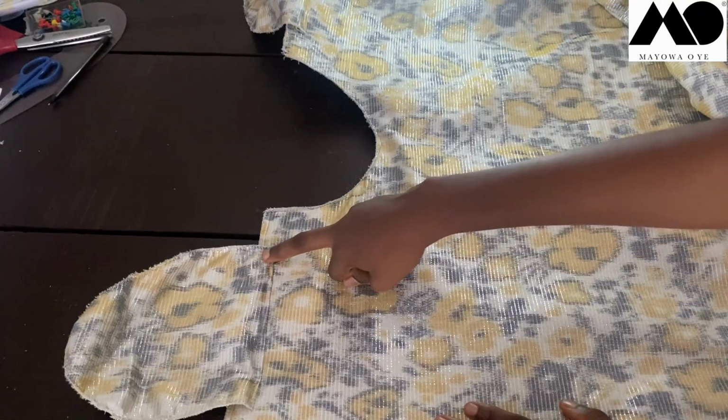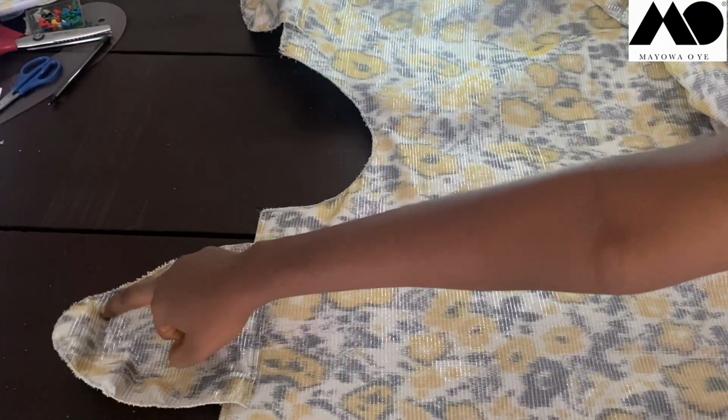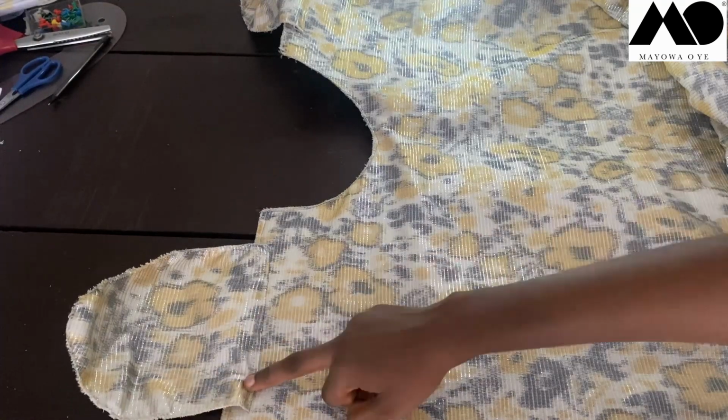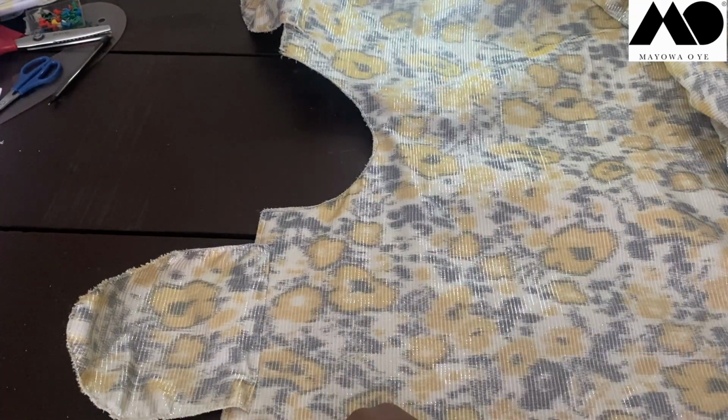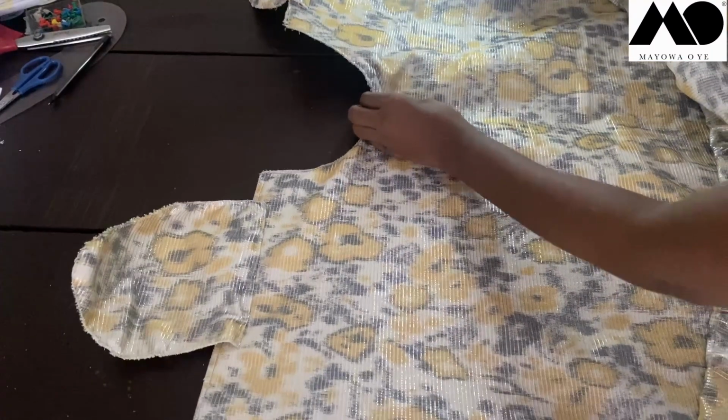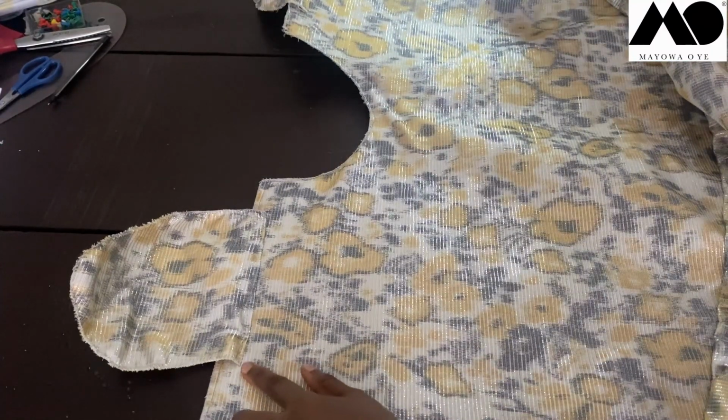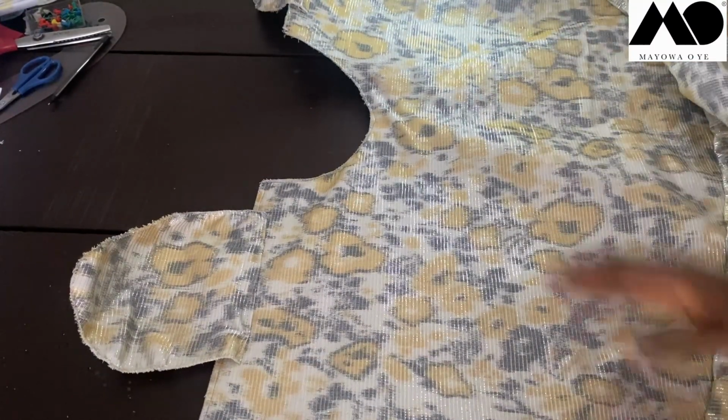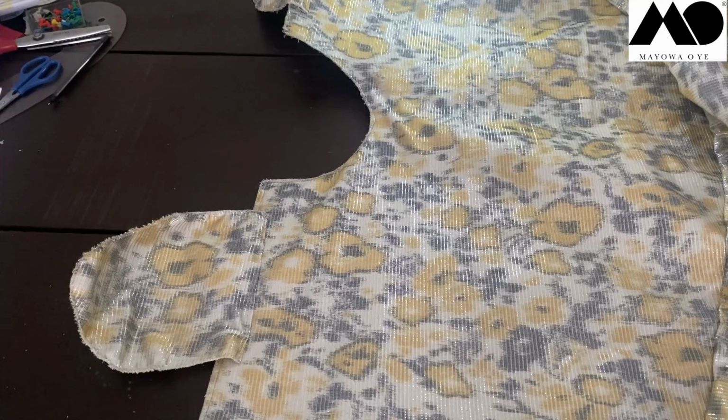Once I get to the pocket side here, I'm going to sew ½ inch all the way round till I get here. When I get here, I'll start sewing the 1 inch again, the rest of the 1 inch for the side. I'll sew it till I get to the hem of my skirt. Once I'm done with this side, I'll do the same for the other side, and then you fix a zipper at the back of your skirt. So that's pretty much all you have to do.